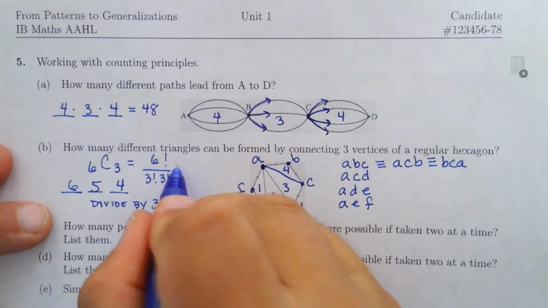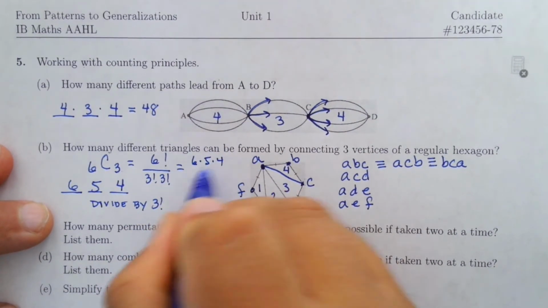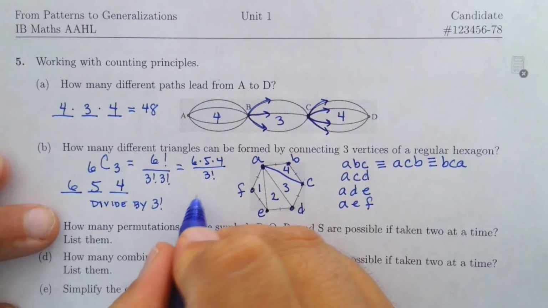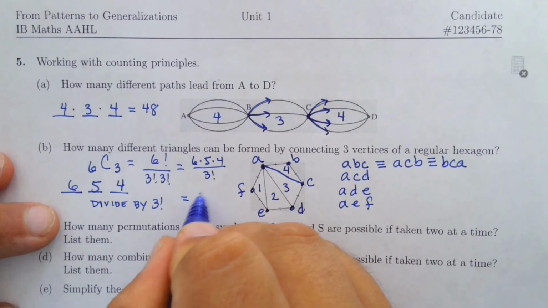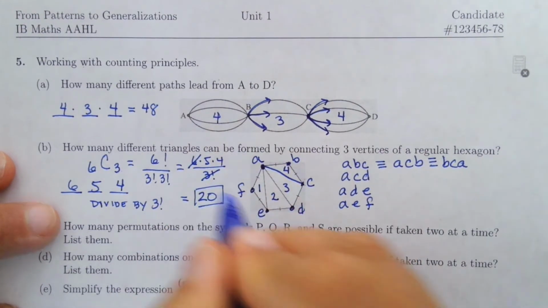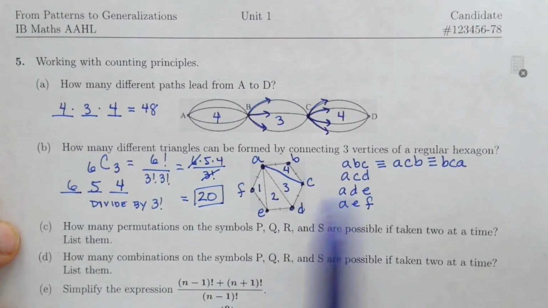So in other words, what I have is 6 times 5 times 4 divided by 3 factorial. And that's just going to leave me with 20, 5 times 4, because 6 and 3 factorial are equal. And I'm going to have 20 different ways that I could form the triangle.